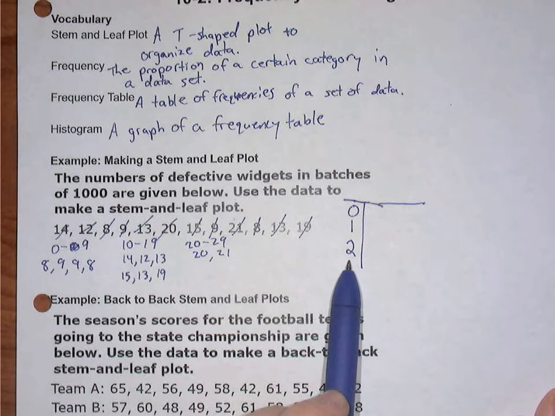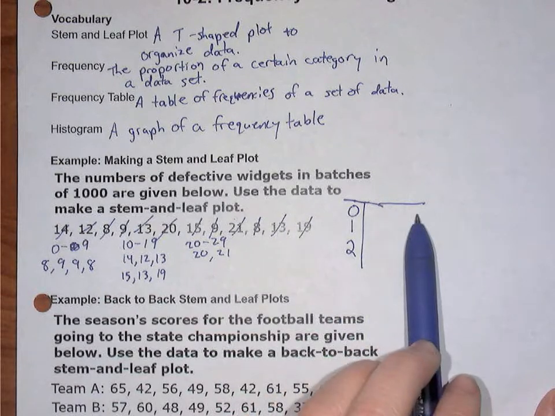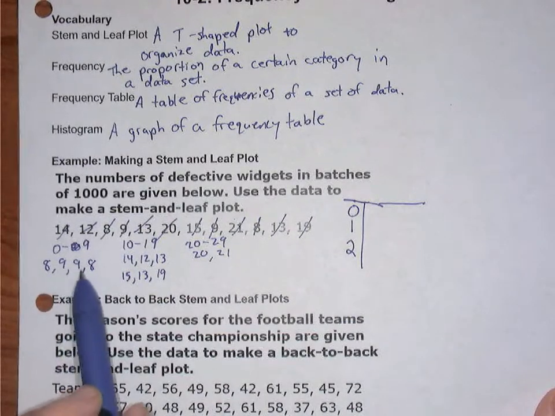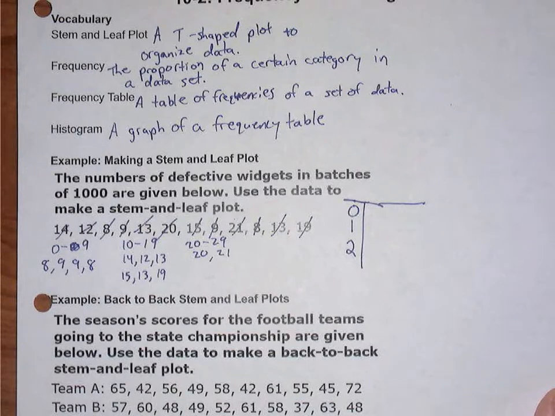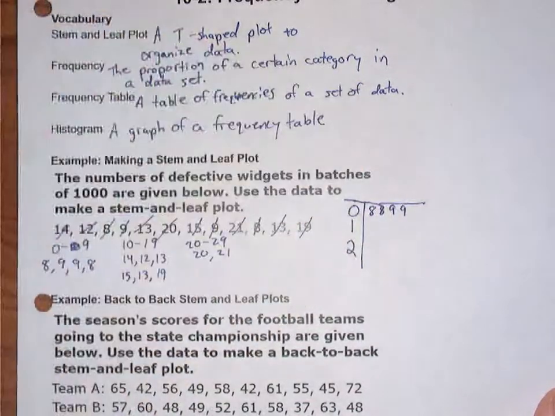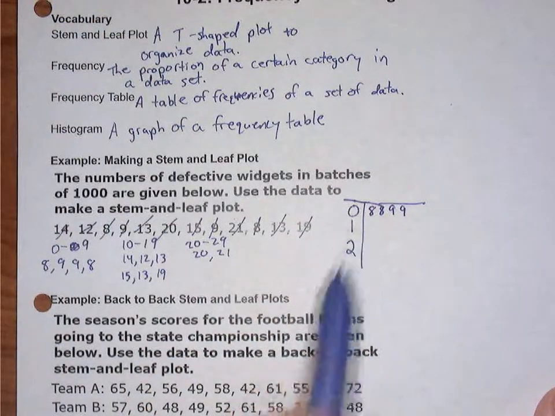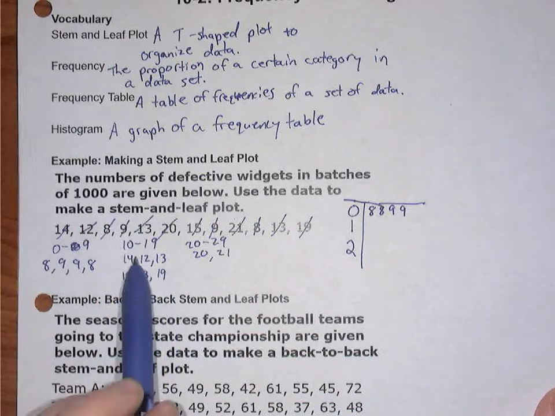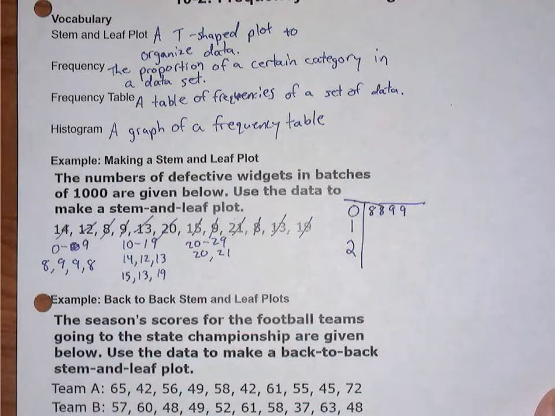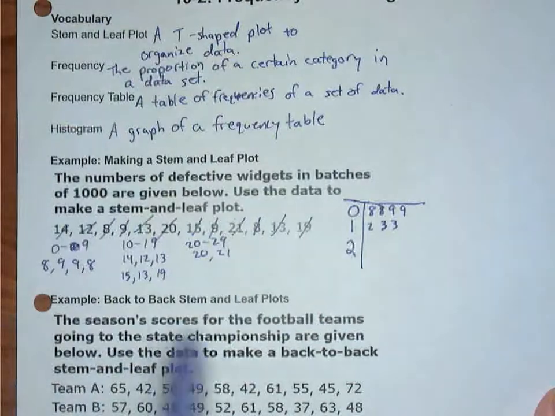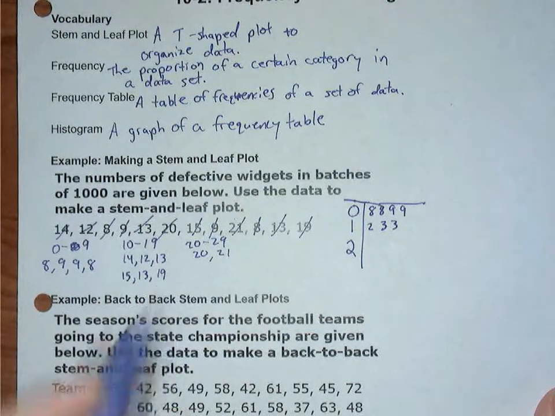After we get our tens place, we're going to come over to the other side of our stem and leaf plot, and we are going to write our ones place. So we have 8, 9, 9, and 8. And I'm going to write those in order from smallest to largest. So I've got 2 8s and 2 9s. I'm going to write 8, 8, 9, 9. Then I've got my tens place. I've got a 2, a 3, a 3, a 4, a 5, and a 9. So again, I'm writing them from smallest to largest. So I'm going to say 2, 3, 3, 4, 5, 9.